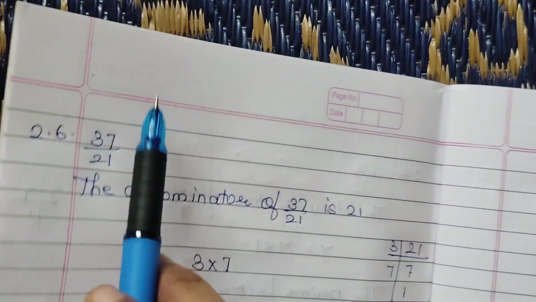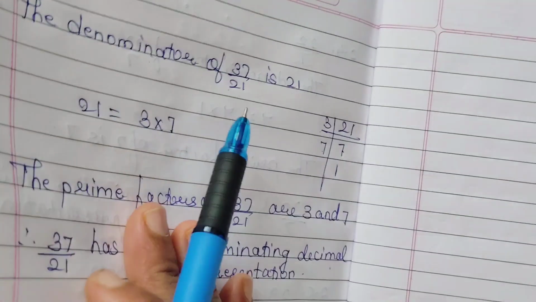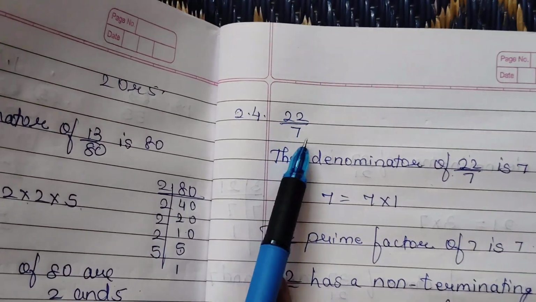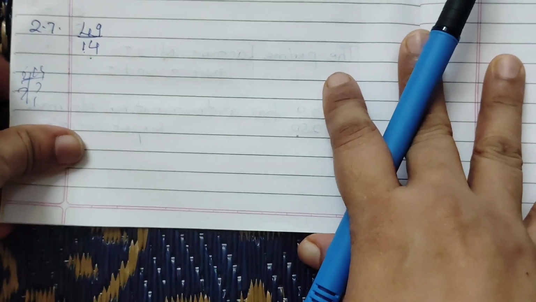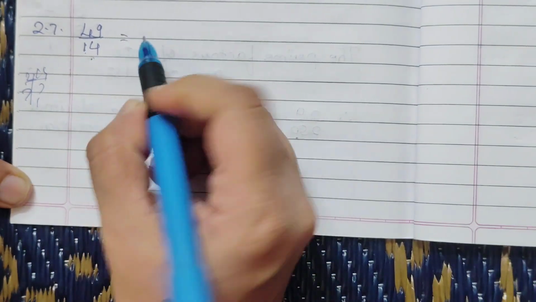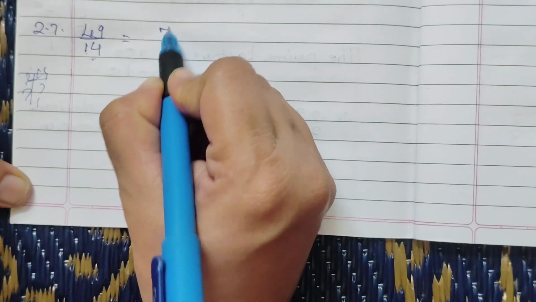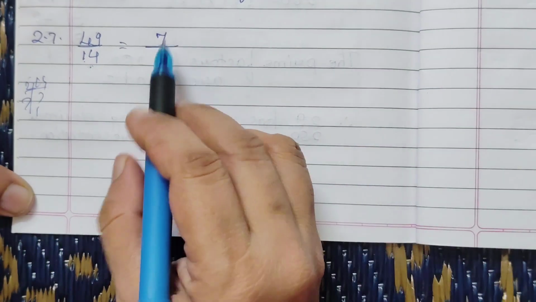The previous numbers, like 37 and 21, were not going in the same table, and earlier questions like 29 upon 250 were in their lowest forms. But 49 and 14 go in the 7 table. So if we reduce this to its lowest form, 7 sevens are 49, 7 twos are 14.